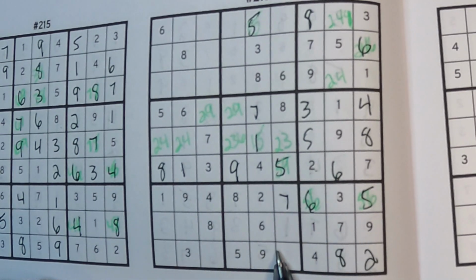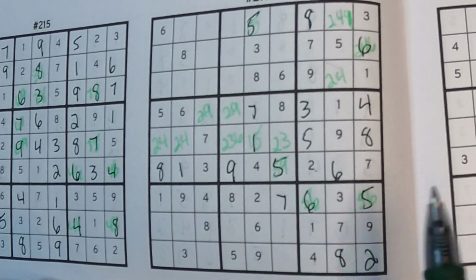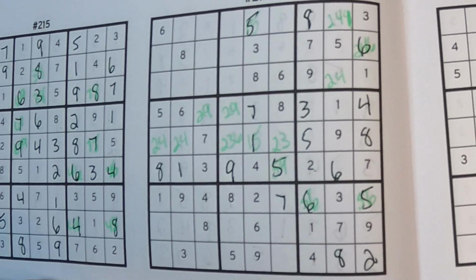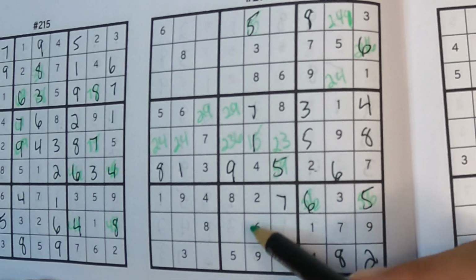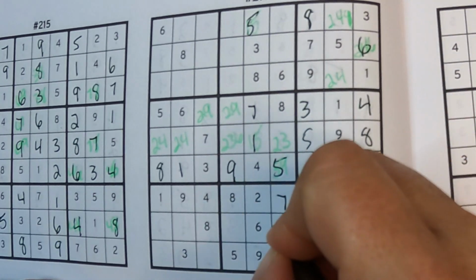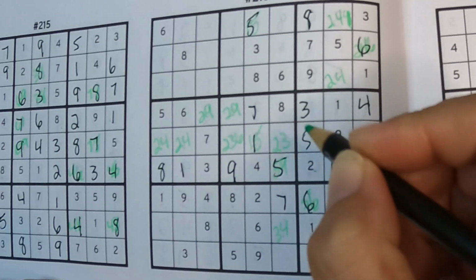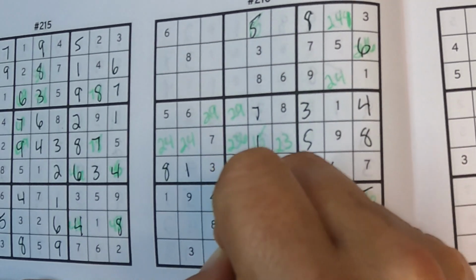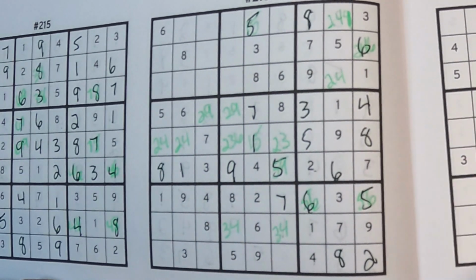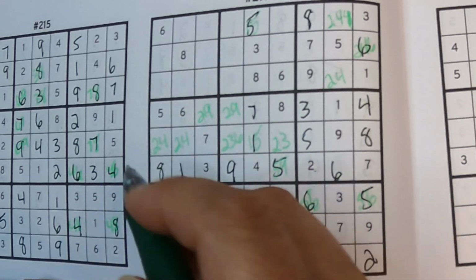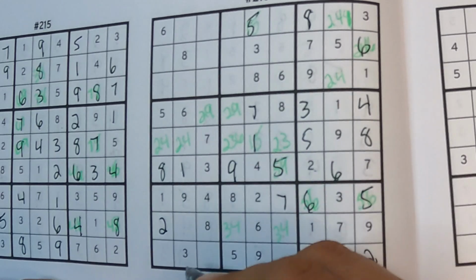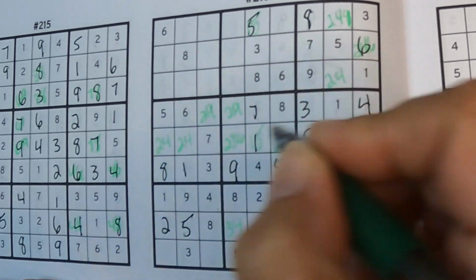For this row, we're missing 2, 3, 4, and 5. We've got the 2 and 5 here. So 3, 4, same here, 3, 4. We've got 3, 4, and 5 here, so this is our 2. That 3 and 4 makes this our 5.